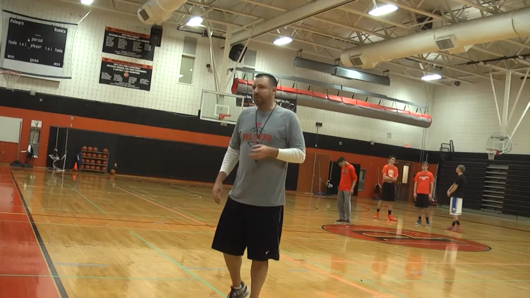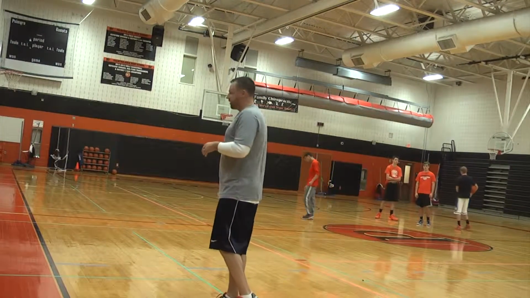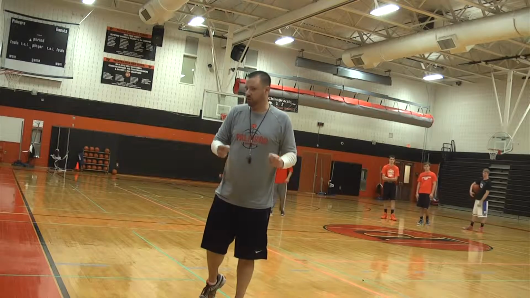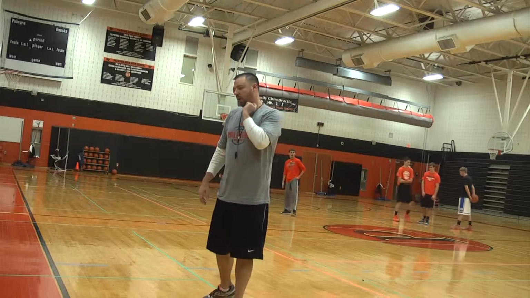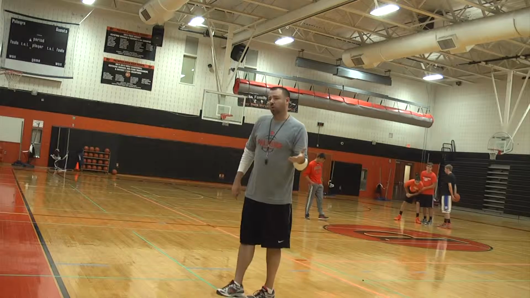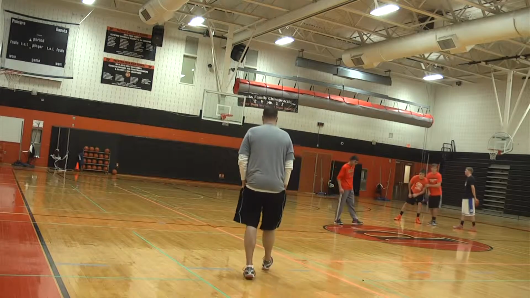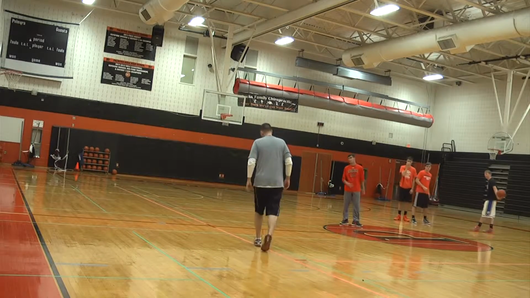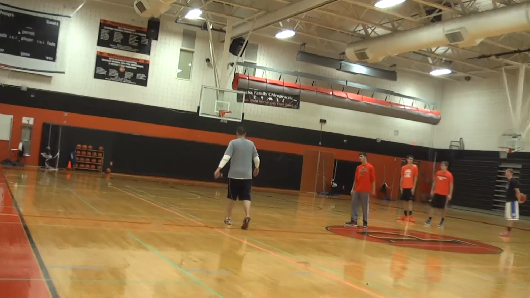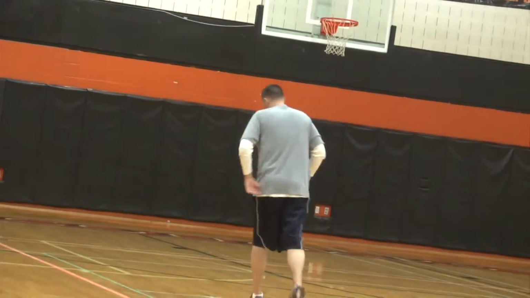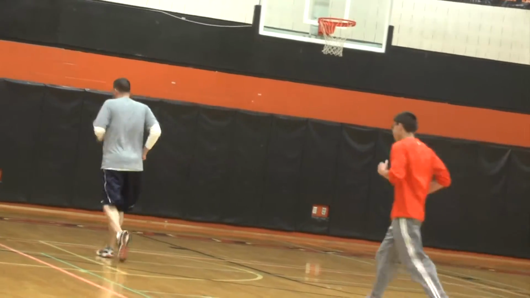We changed because we think we have a little more size this year. We're actually running something where we screen more with our forwards and try to get them on the post. But I still want you guys to work on 5 out principles. So if I were going 5 out, you guys are each way. So the 5 out spots.